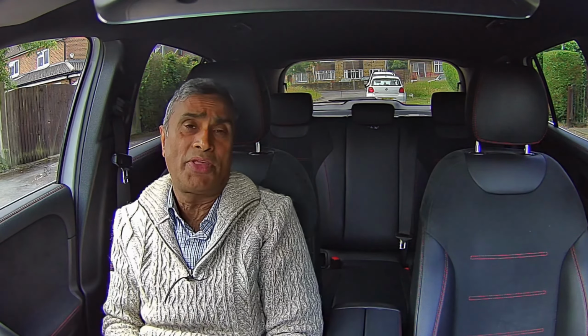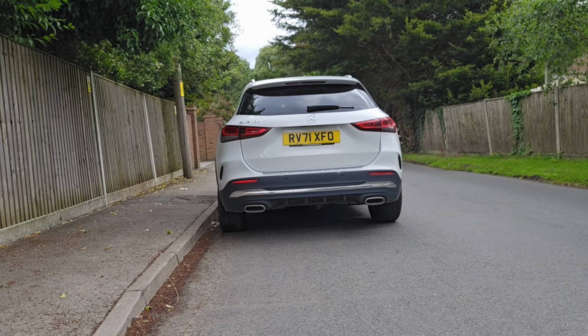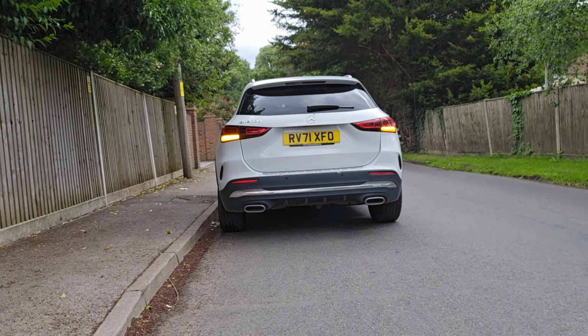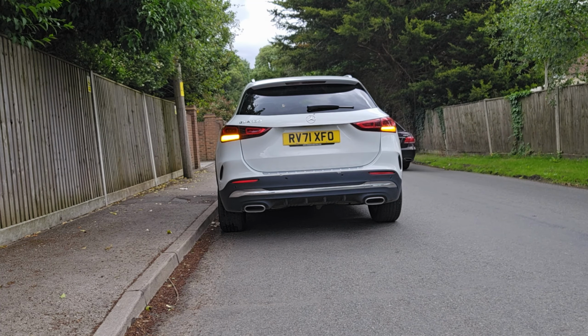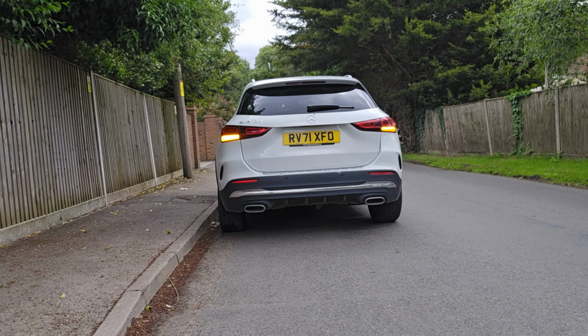Next, we have the hazard warning lights. This is another way of communicating with other road users. The hazard warning lights can be used whilst you're stationary to warn other road users that you are temporarily causing an obstruction. It's not there as an excuse for illegal or dangerous parking.